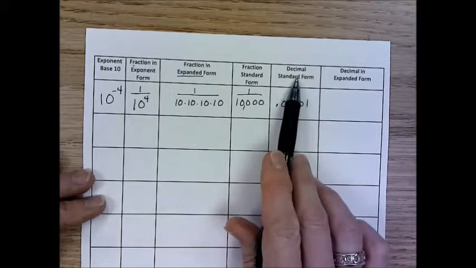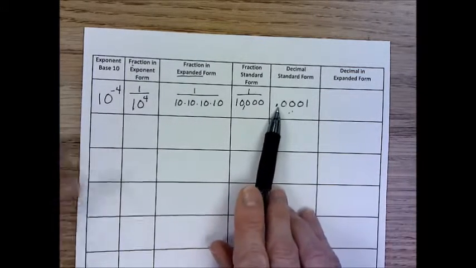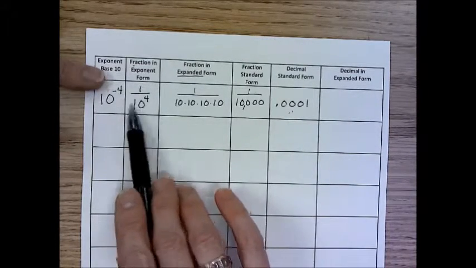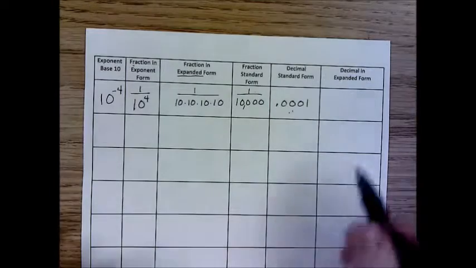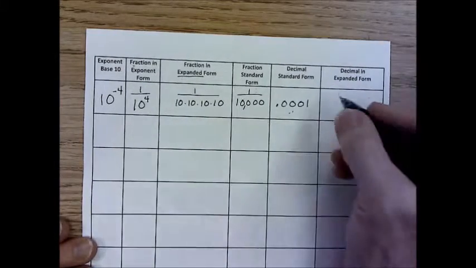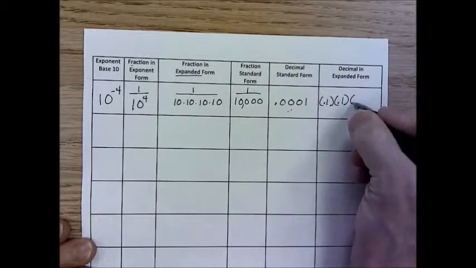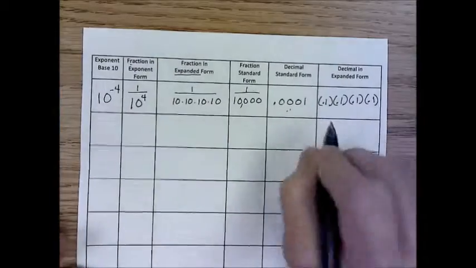Now notice, when we write this in standard form, the zeros after the decimal point are always going to be 1 less than the exponent. So if we have a 4, we're only going to have 3 zeros and then the 1. And in expanded form, this would just be 0.1 times 0.1 times 0.1 times 0.1.